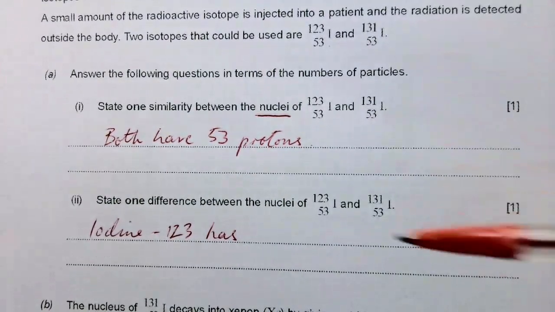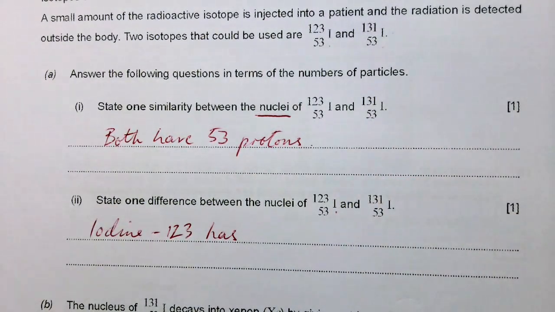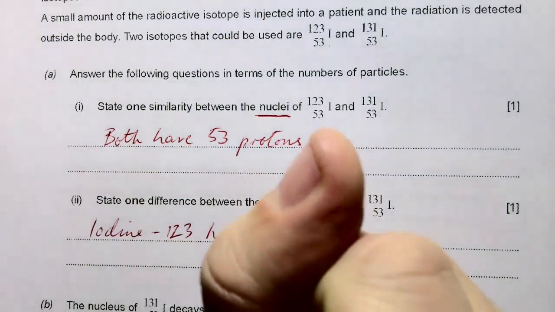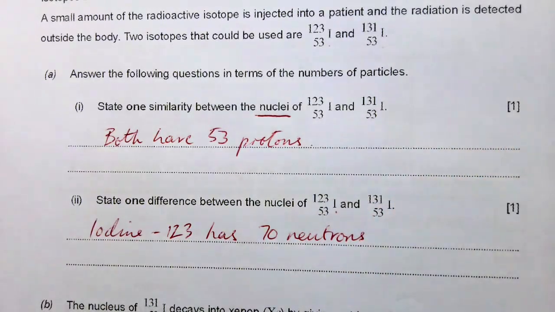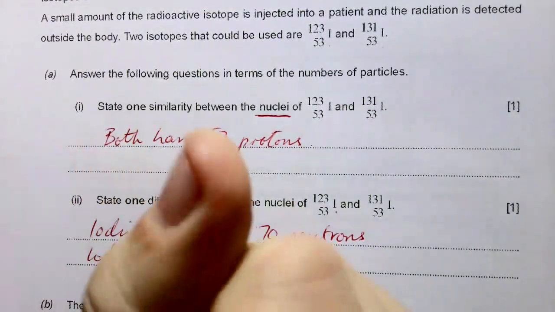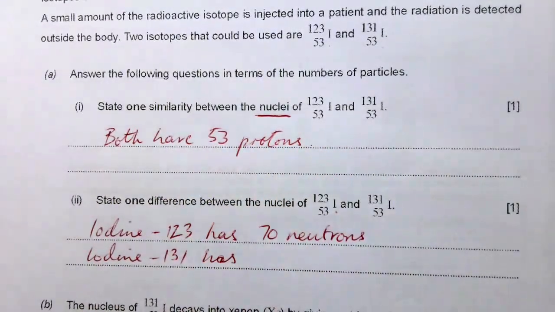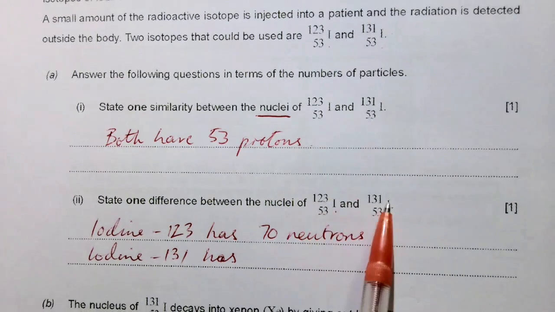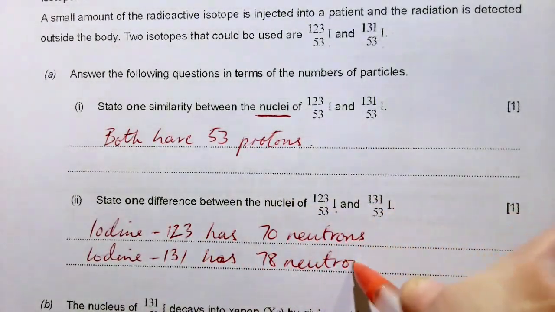Well, remember from the previous question, we take the bottom number away from the top. So in this first instance, it would be 70 neutrons. And in the second instance, if I went to iodine 131 has, right, and then we're going to add on another 8, isn't it? So that's going to be 78 neutrons.